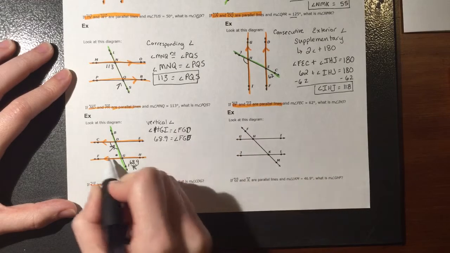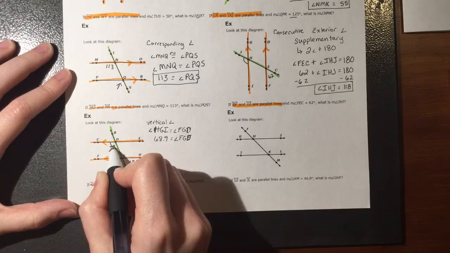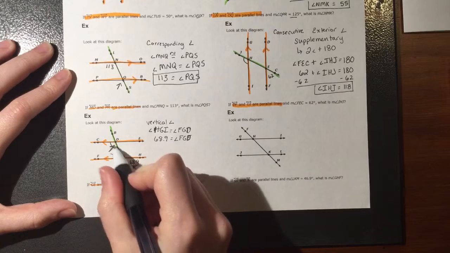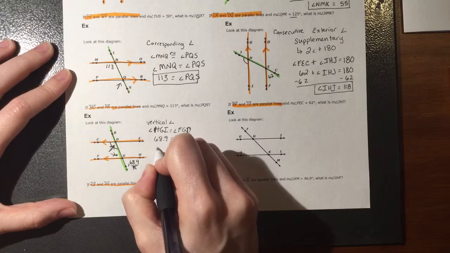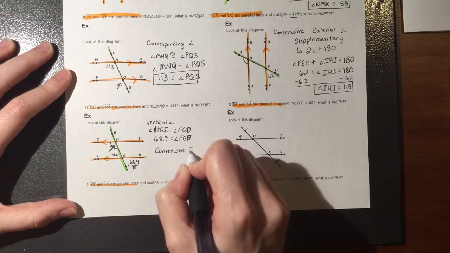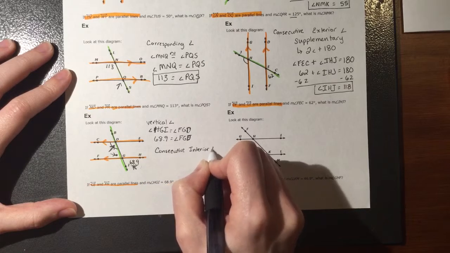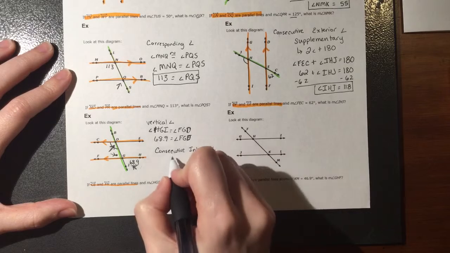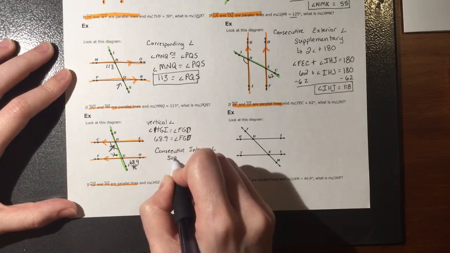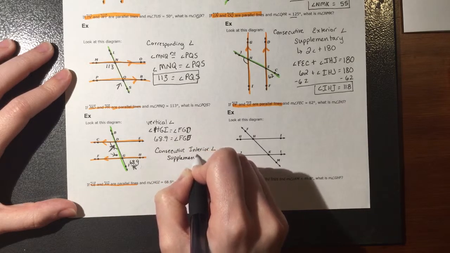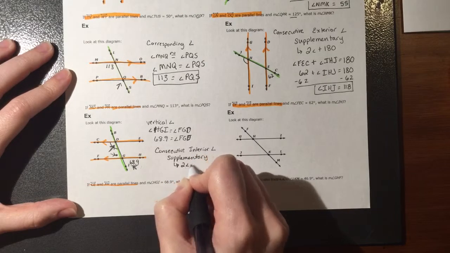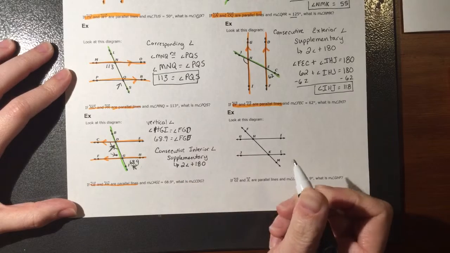So now, if we're talking about this angle compared to, so FGD compared to angle CDG, we can say that they are consecutive interior angles. And we know, based on our rules that we have from today, those are supplementary. And remember, supplementary means two angles that add up to be 180 degrees.